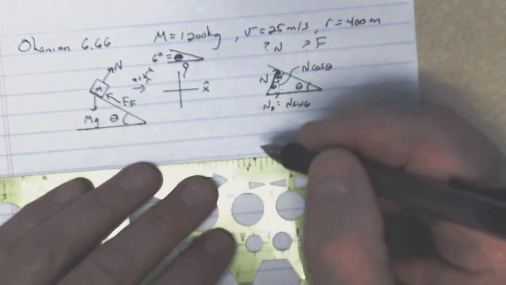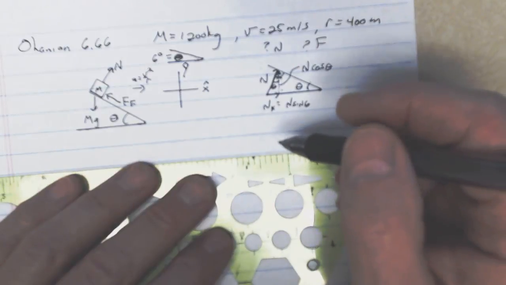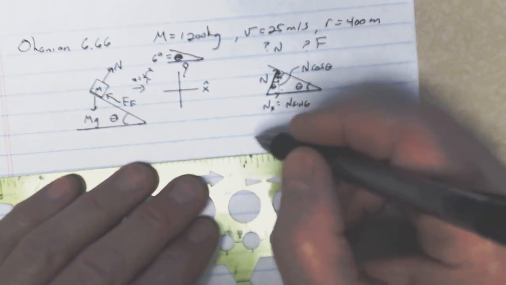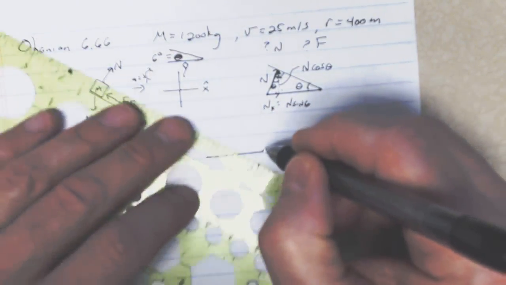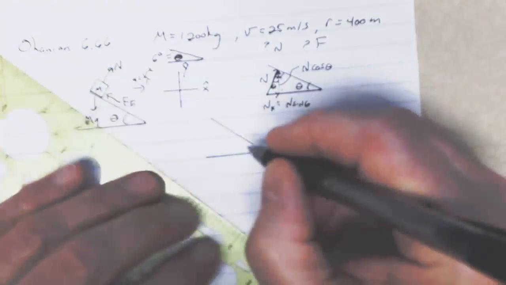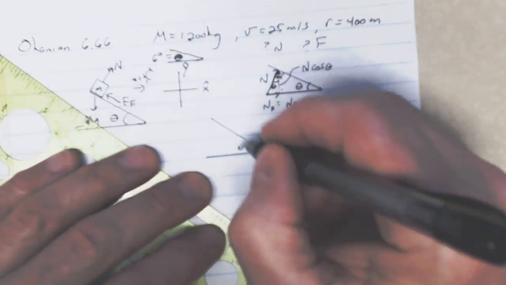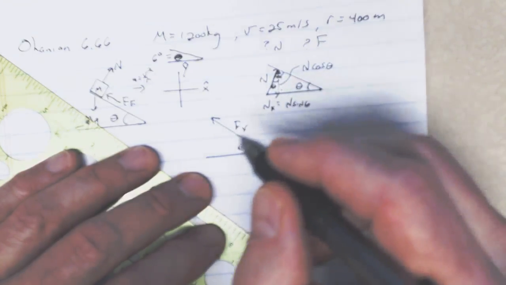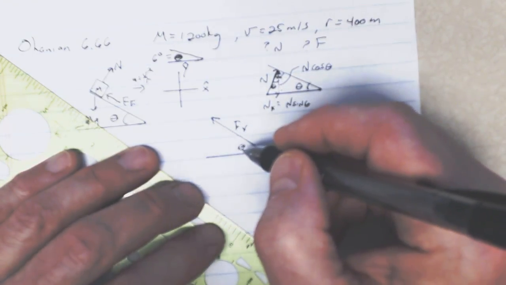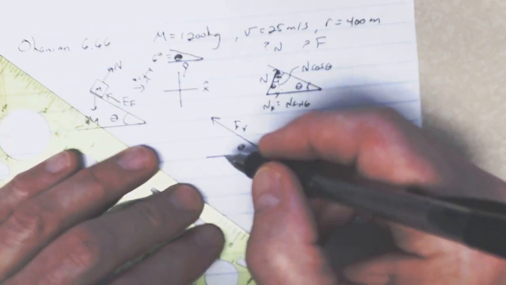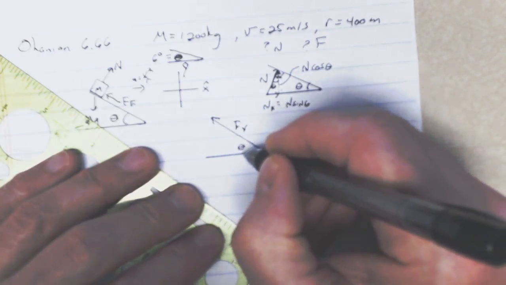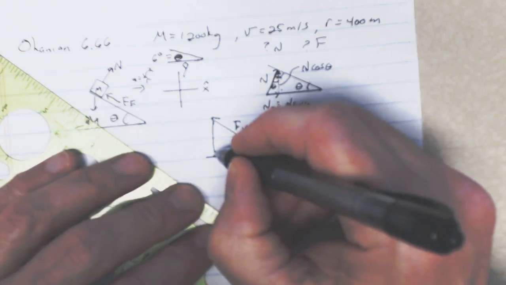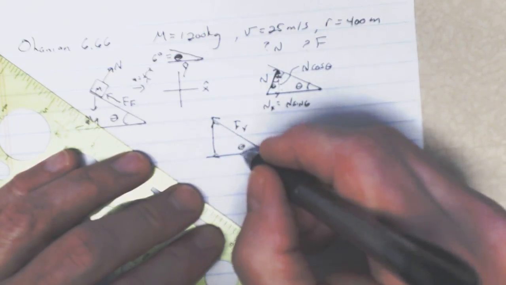And now I'll do something similar for my frictional force, which is not along the coordinate system axis. So I'll draw another triangle with an angle theta. But now I recognize that the force of friction is in this direction. And I have to break this up into components along and perpendicular to my coordinate system. Well, that's just this direction and that direction, x hat and y hat.